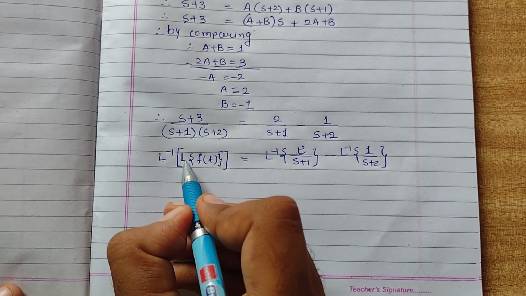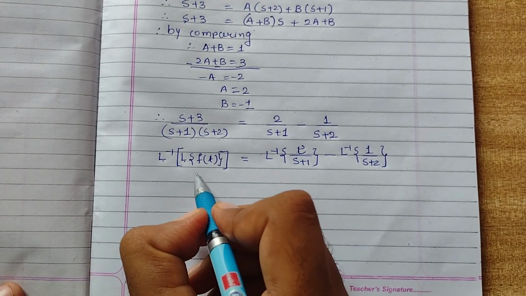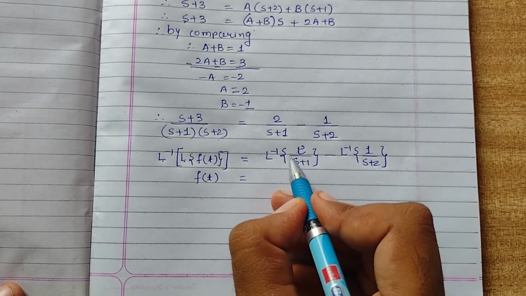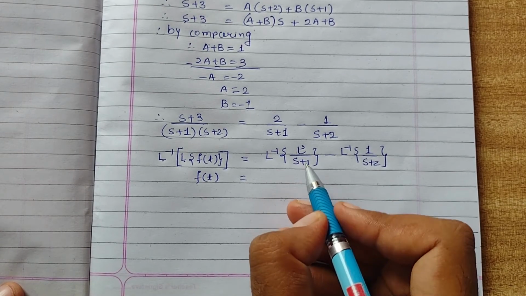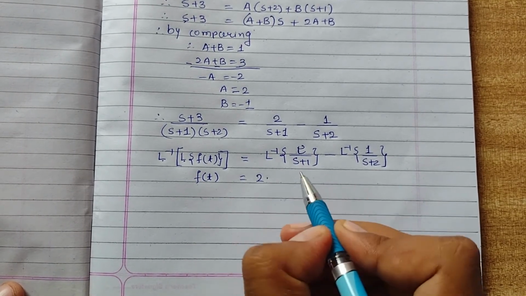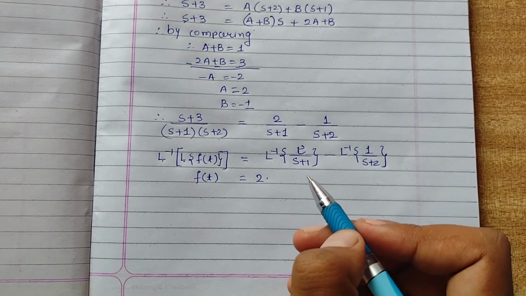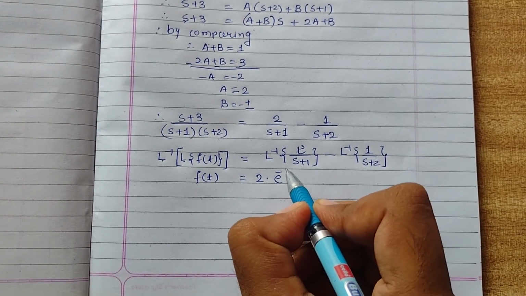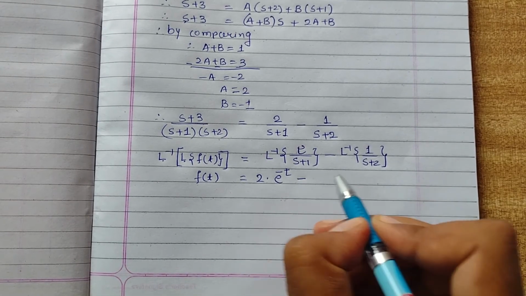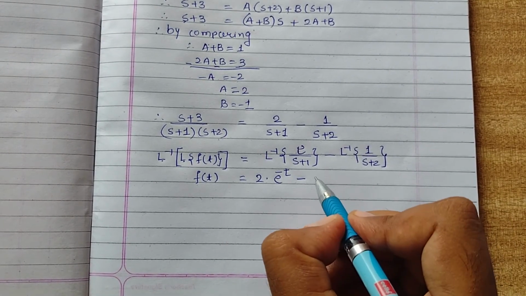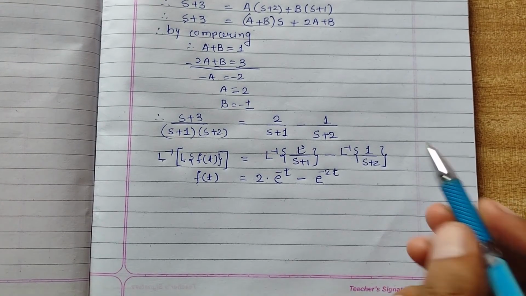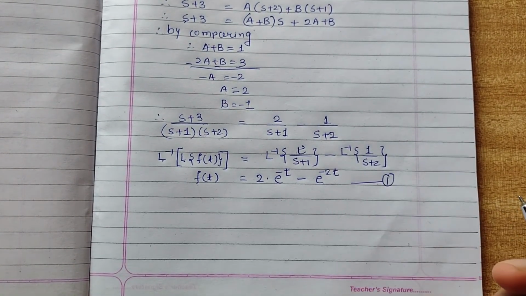So the inverse Laplace transform and the Laplace transform cancel. 2 is a constant, so it will come out, and we get e raised to minus t, since a is equal to 1, minus e raised to minus 2t, since here a is equal to 2. So this will be our function f of t.